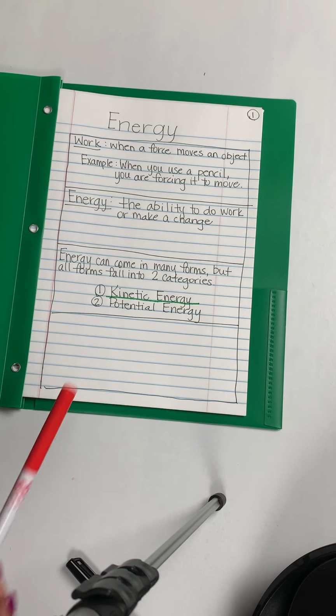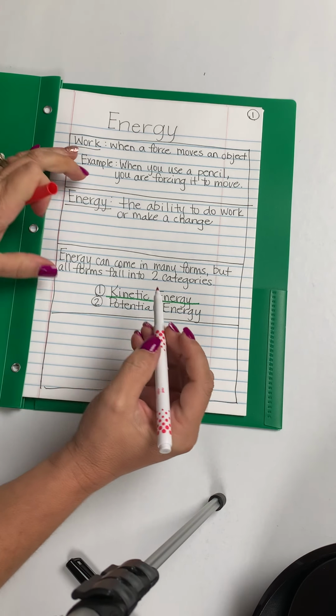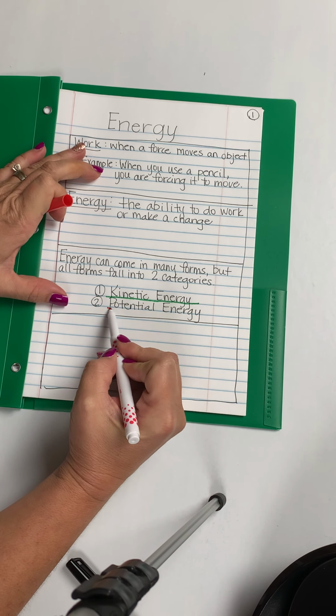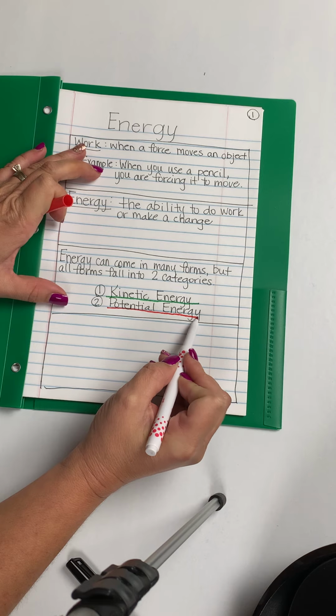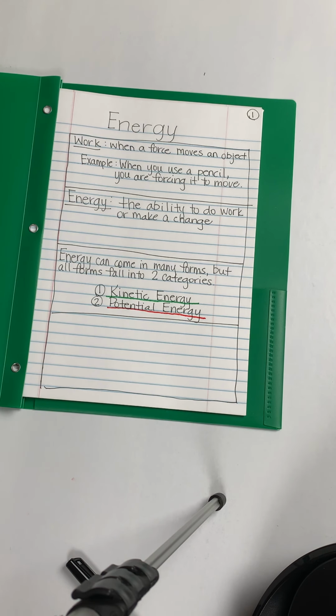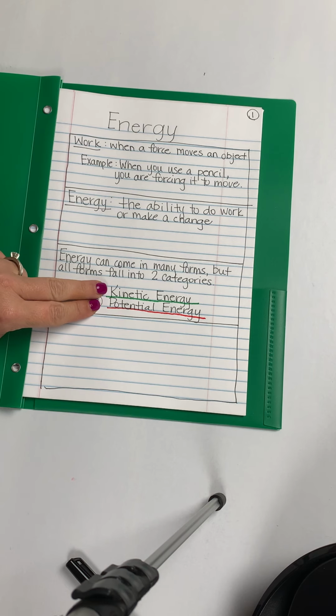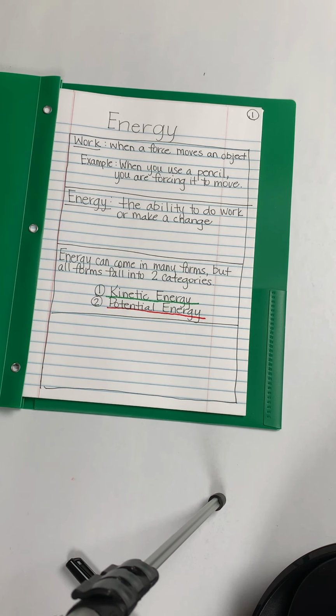And then we are going to use red to underline potential energy. And once again, as we get through the week, you will understand why I chose those colors to represent each form of energy. Okay, but for now, we're just going to underline kinetic energy with green and potential energy with red.